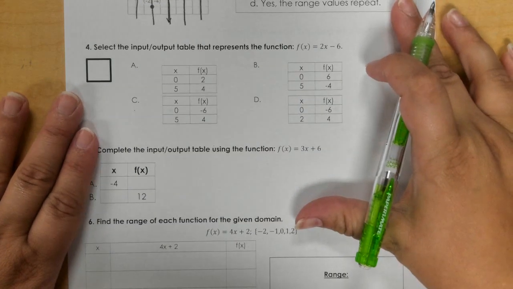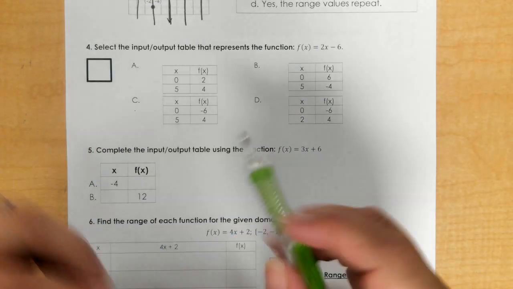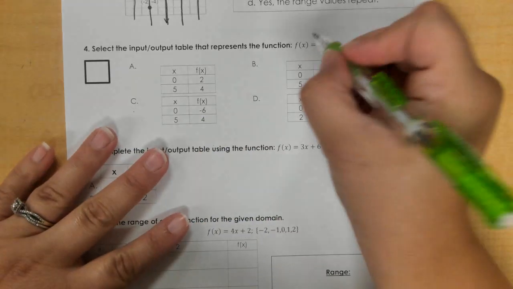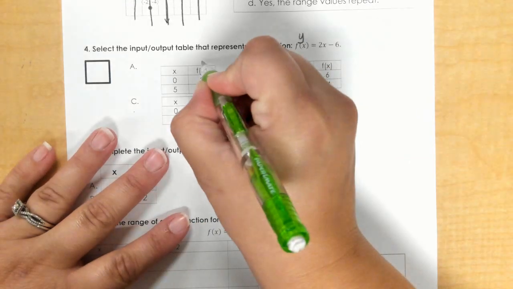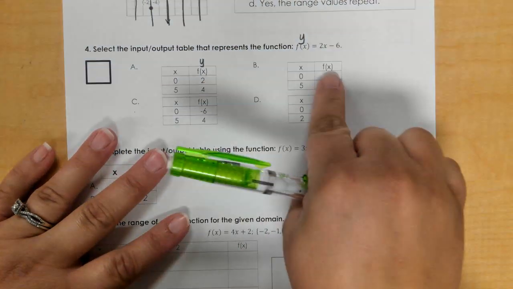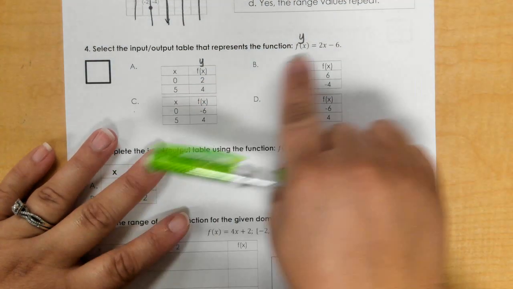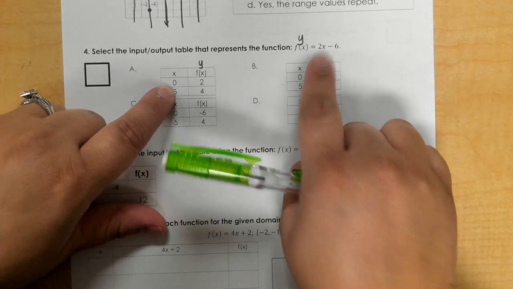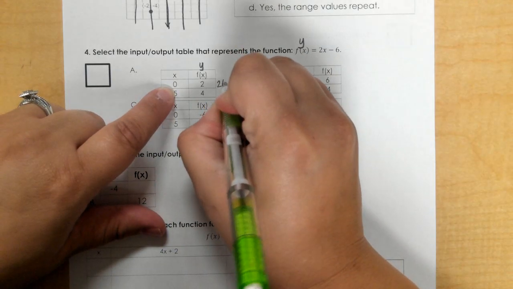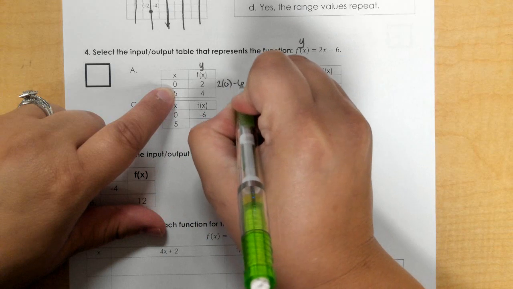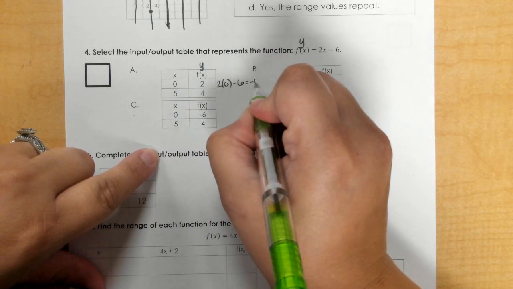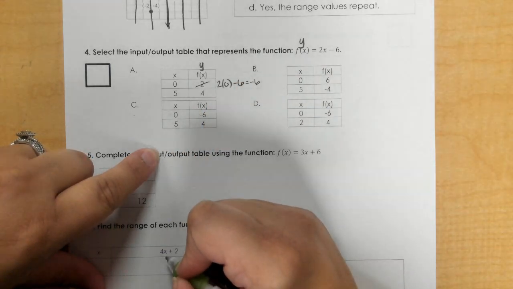For number 4, this is more like plugging in x values and finding the function or the y values. And remember, this is your y, so you can think of all of these as your y's right here. Okay, so I would plug in my 0 to the function. I would say 2 times 0 minus 6. Well, 2 times 0 is 0. 0 minus 6 is -6. So that's not going to work.